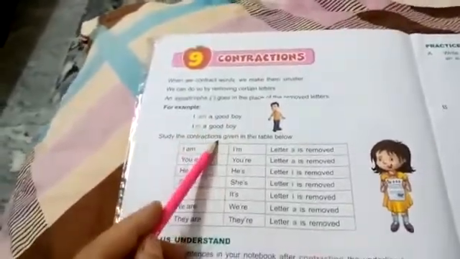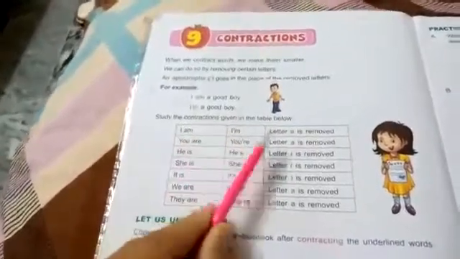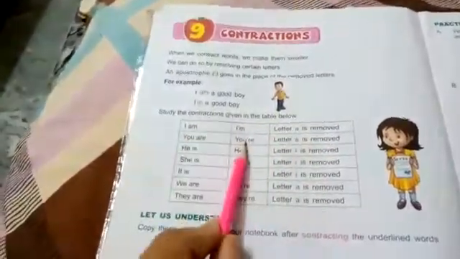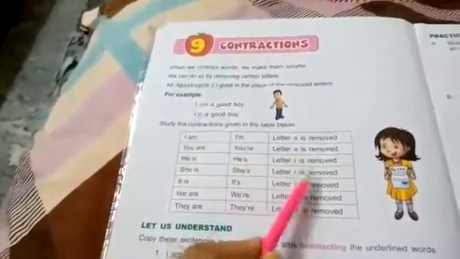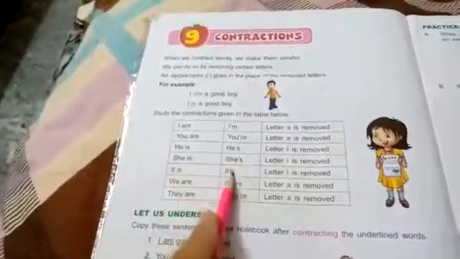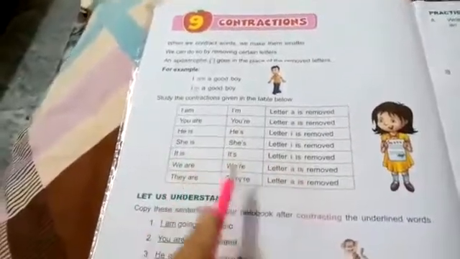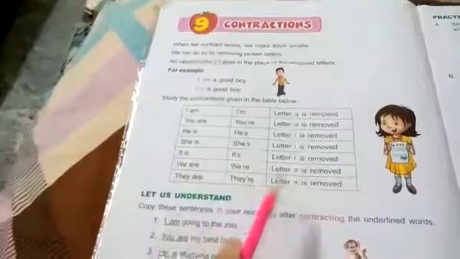Study the contractions given in the table below. I'm, letter A is removed. You're, letter A is removed. He's, letter I is removed. She's, letter I is removed. It's, letter I is removed. We're, letter A is removed. They're, letter A is removed.